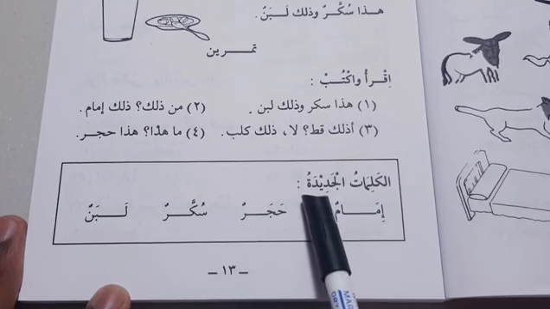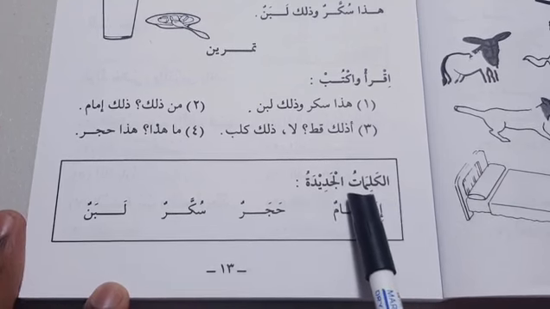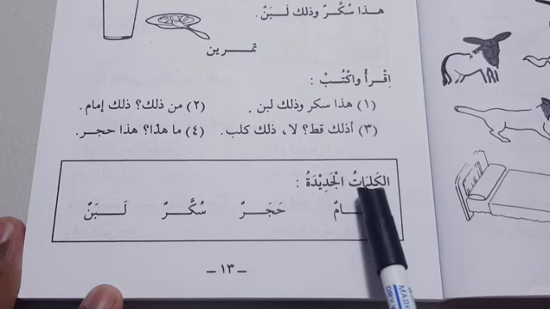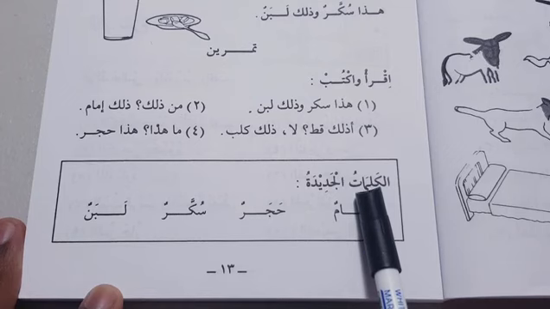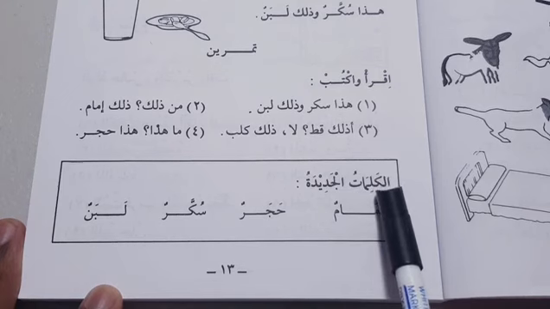Al-kalimat al-jadida. Al-kalimat means words. This is the plural of kalimatun. If you remember in lesson 1, we said in the Arabic language, words are divided into 3: ismun, fi'lun, harfun. We said kalimatun, a word, is either ismun, fi'lun, or harfun.